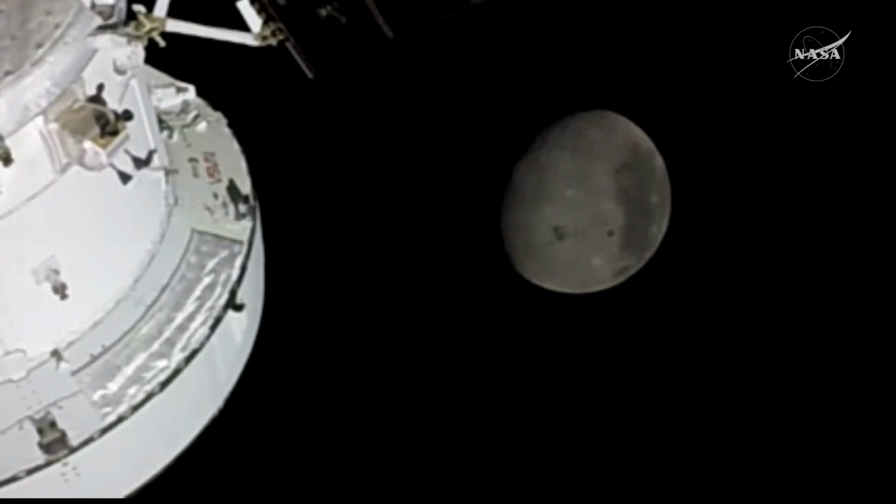Thank you so much. We are now getting closer and closer to our lunar neighbor, this live view coming from the Orion spacecraft and a camera mounted on one of its solar array wings.